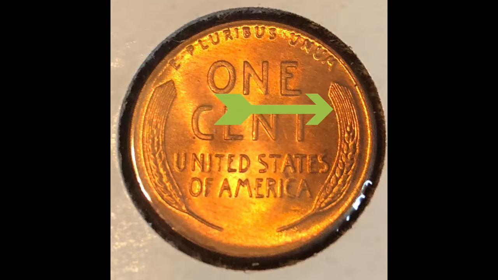One of the high points, as pointed out here, is the lines in the wheat stalks on the reverse, where if you see where it gets down to there's no lines, it could be considered good. You also want full rims. But if it gets down to where half these lines aren't there, but you still see some, it could be considered in very good condition, a VG8. And in order to be considered fine, all those lines should be present. They could be worn, but they should all be visible.